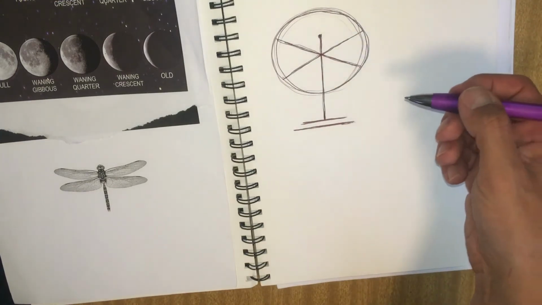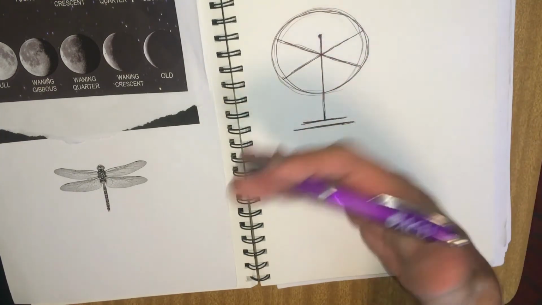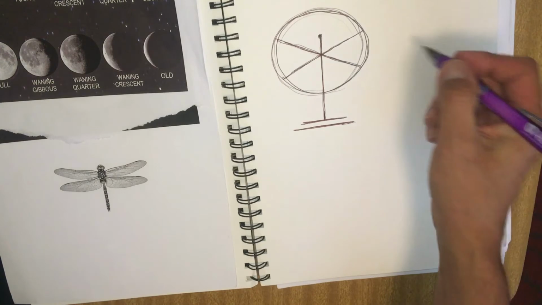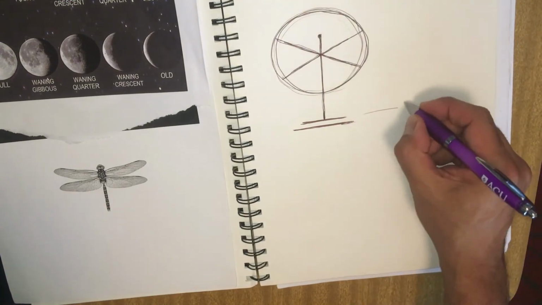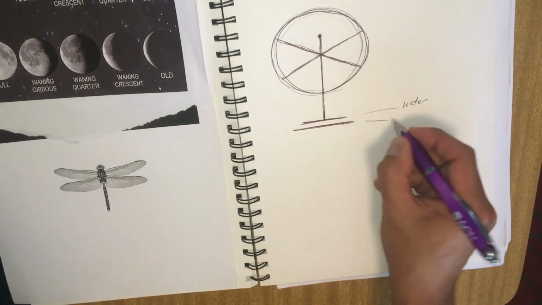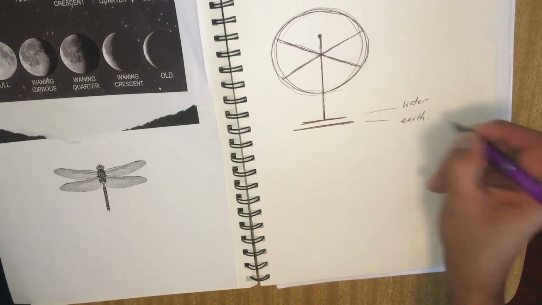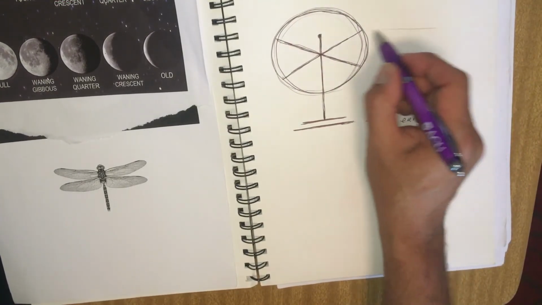Breaking this symbol down as a sigil, I've used all of the elements. I have water, I have earth, I have air, which is the wings.